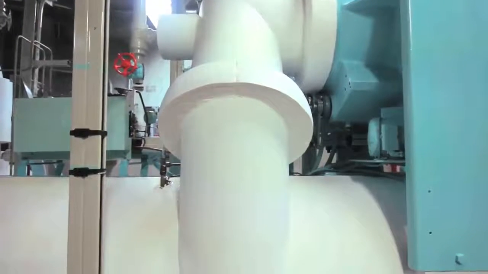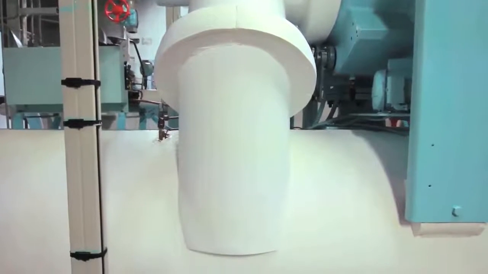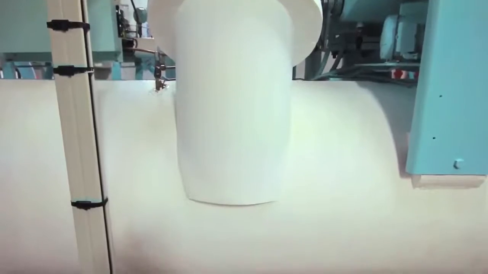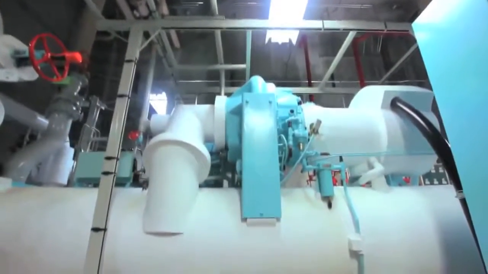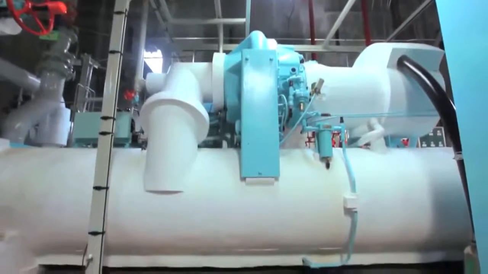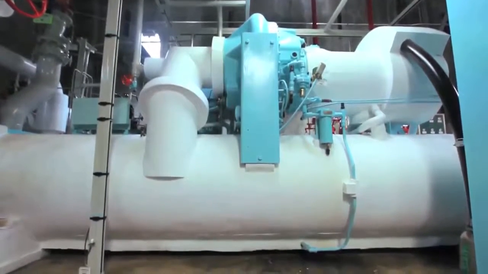This large insulated pipe is the suction to the compressor. This completes the refrigeration cycle. Different machines may have different devices within that loop, but the cycle for the negative pressure machine remains the same.